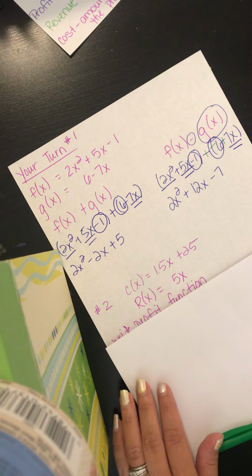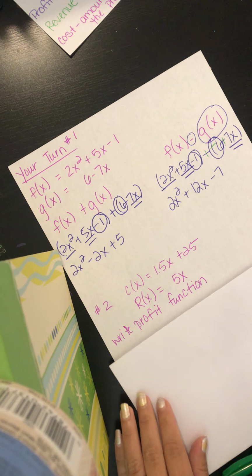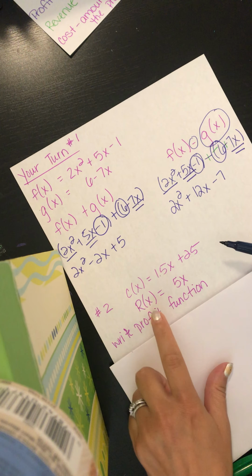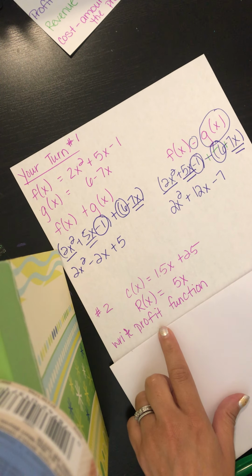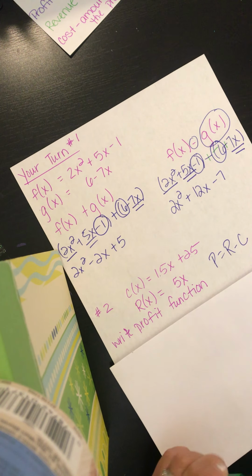Okay. Number 2. It gave you the c of x and the r of x, and they want you to write the profit function. So again, profit equals revenue minus cost. Go ahead and try that now. Pause the video so you can do that.